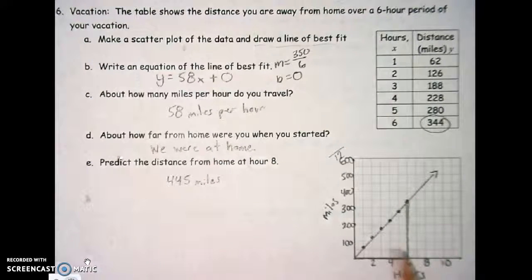And something good here, we're not going to be able to predict too much longer for how far we've gone, because eventually we're going to stop on vacation and spend the night or get dinner, and we're not going to continue at this same pace. So we can't really predict much farther. Like, it wouldn't help to predict it 20 hours into our trip because we're probably sleeping. This line won't work anymore.